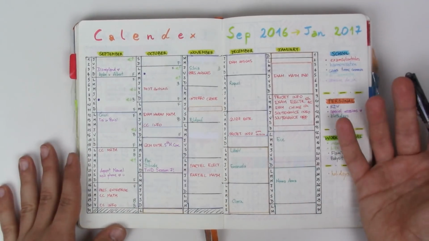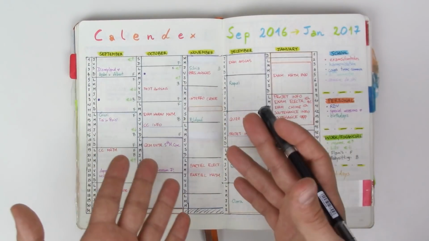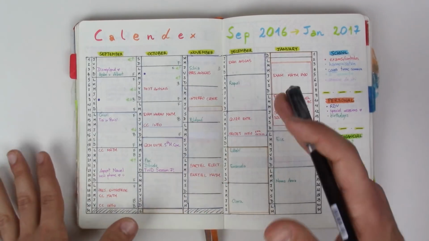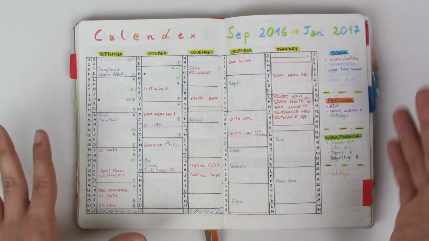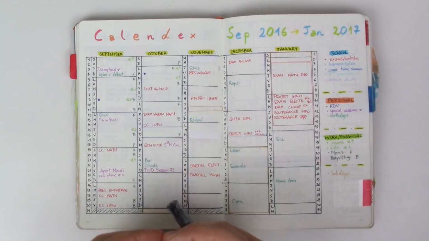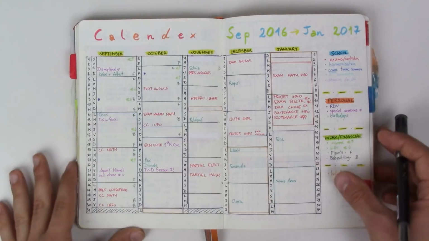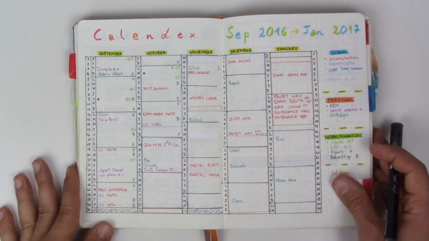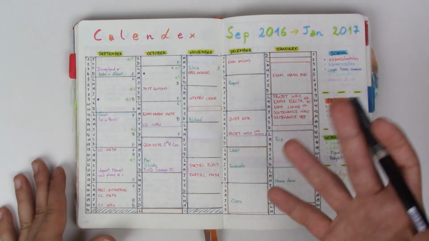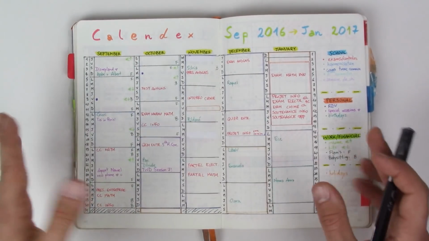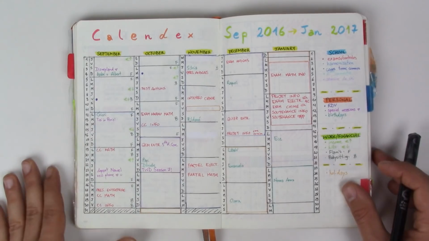Usually in a regular planner, everything is already set up for you. So if you need to log some sort of information to a specific month, to a specific day, you will just flip through that page and log the information there. But within the bullet journal system, when you set up your pages as you go, that could be problematic. However, there are ways to do future planning and to log future information within your journal, and the Calendex is a great solution for that.